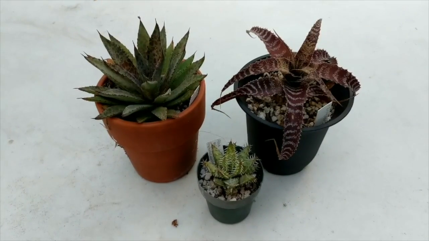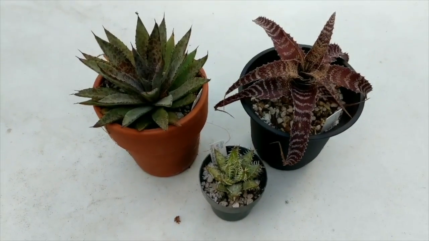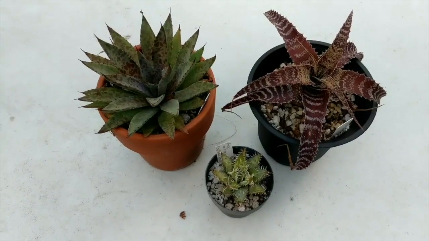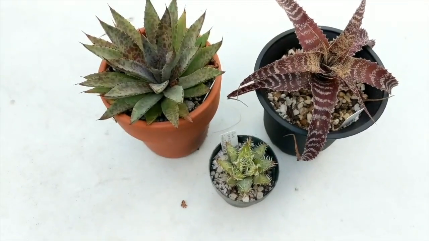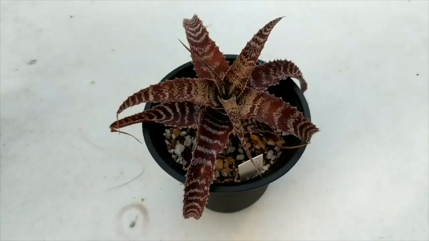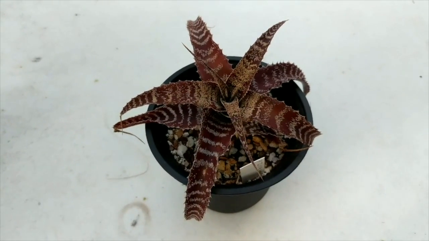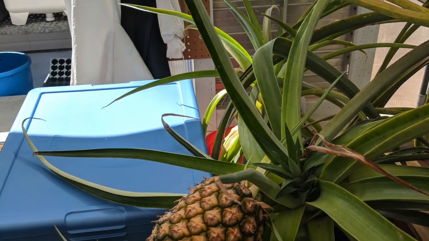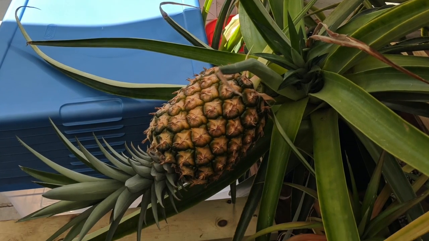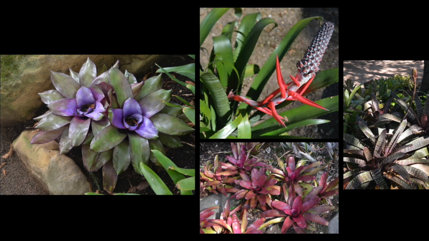The form of all three of these plants is a basal rosette, but are they all related? Let's take the plant in the top right corner first. This plant is a member of the Bromeliaceae, or bromeliad family. You may know bromeliads from pineapples, or as tropical epiphytes that grow in the canopy of trees in the rainforest.